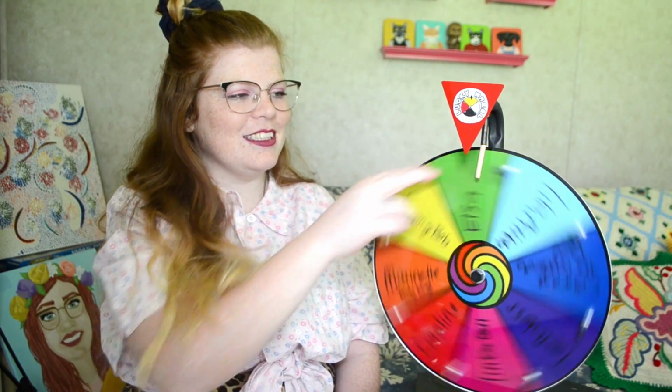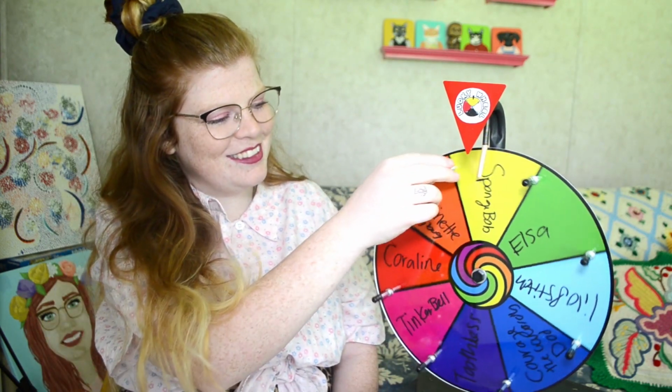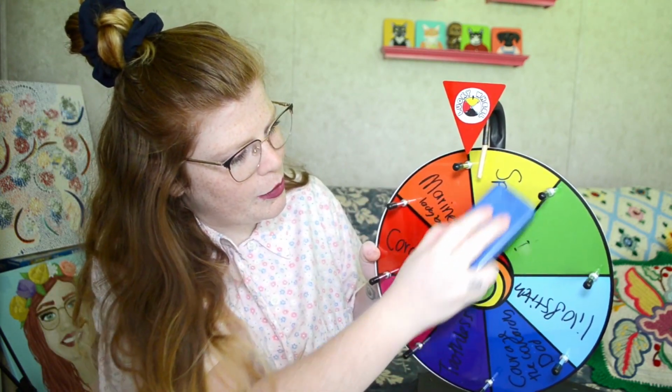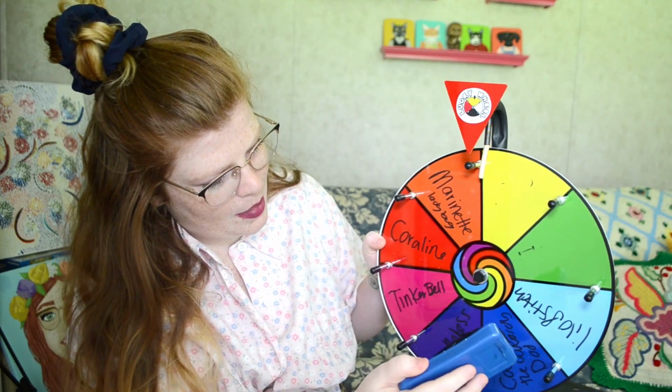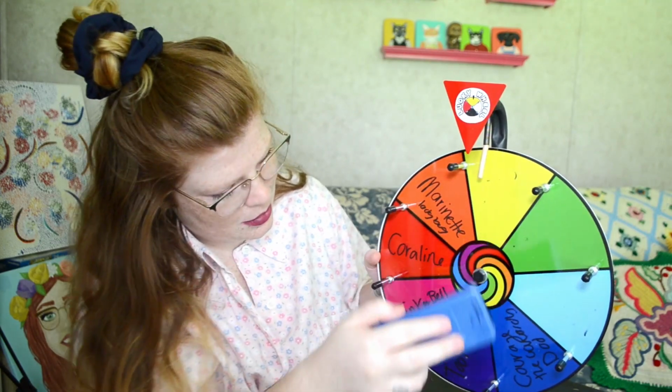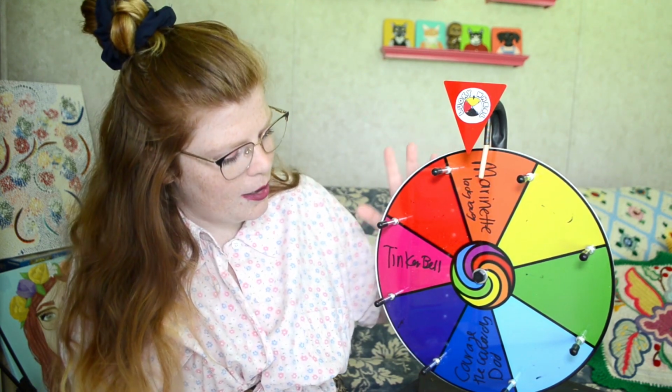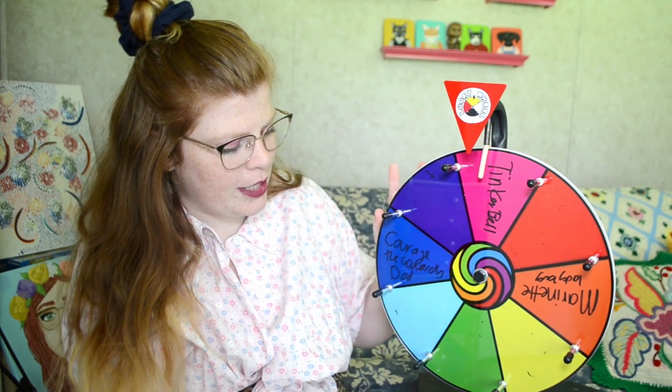We already got Lilo and Stitch. We already got Elsa. What are the options that are left? We got Elsa and SpongeBob, and Lilo and Stitch, and Toothless, and Coraline. So the only ones left are Marionette from Ladybug, Tinkerbell, or Courage the Cowardly Dog. So let's see if it can land on one of those. Come on. Oh, it landed on Ladybug.